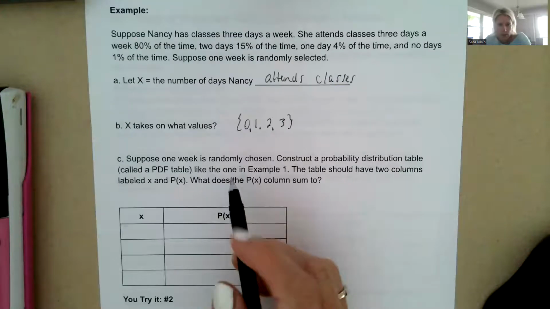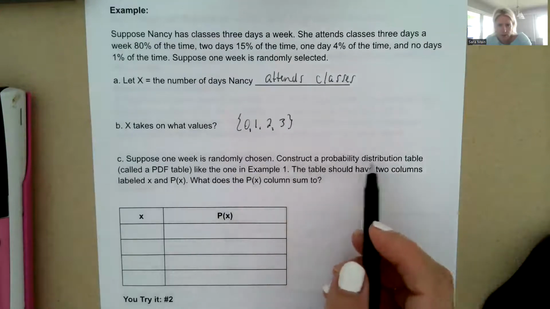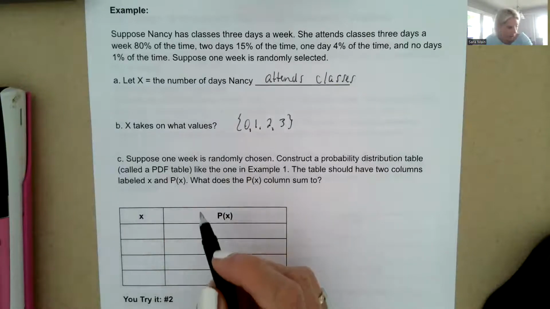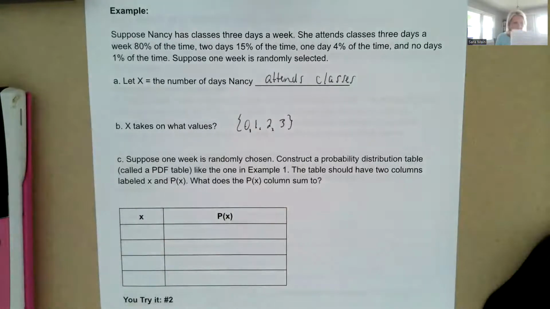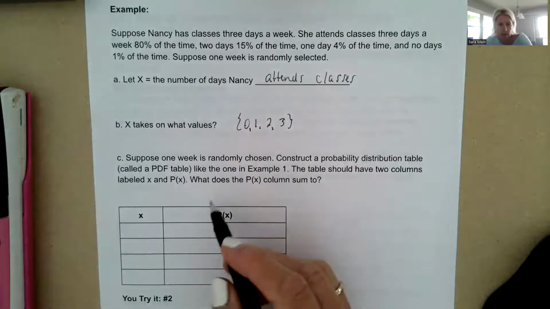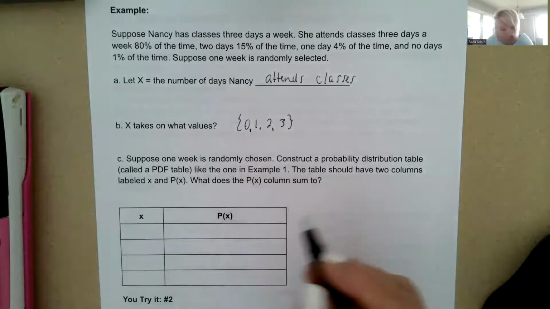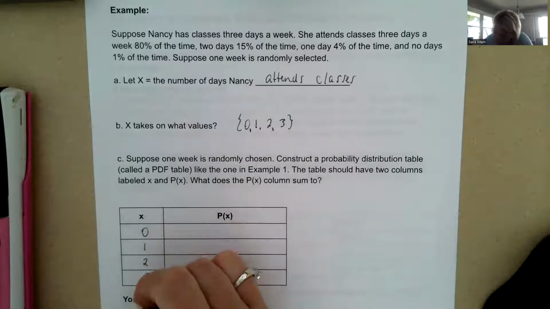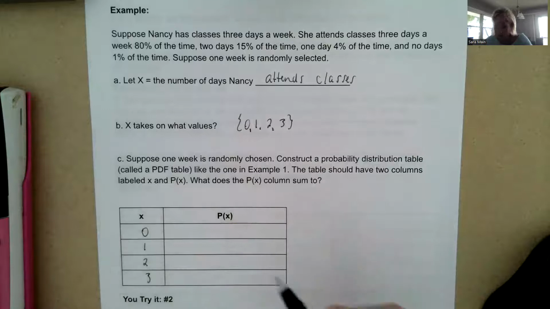Suppose 1 week is randomly chosen. Construct a probability distribution table called a PDF, like the one in our first example, example 1. The table should have 2 columns labeled X, P of X. What does P of X sum to? Okay, so we have 0, 1, 2, and 3. I always start with the smallest and go to the largest.